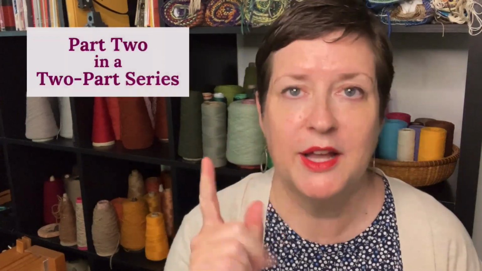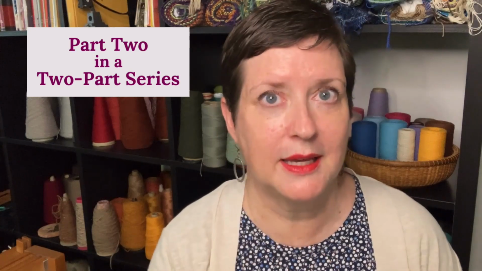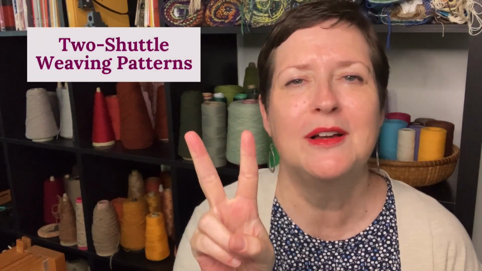And in today's episode, I'm bringing you part 2 in our 2-part series all about weaving patterns, but specifically, how many shuttles do you need? In the previous episode, I tackled a whole list of 1-shuttle weaving patterns. And today, well, you guessed it, I'm bringing you 2-shuttle weaving patterns.